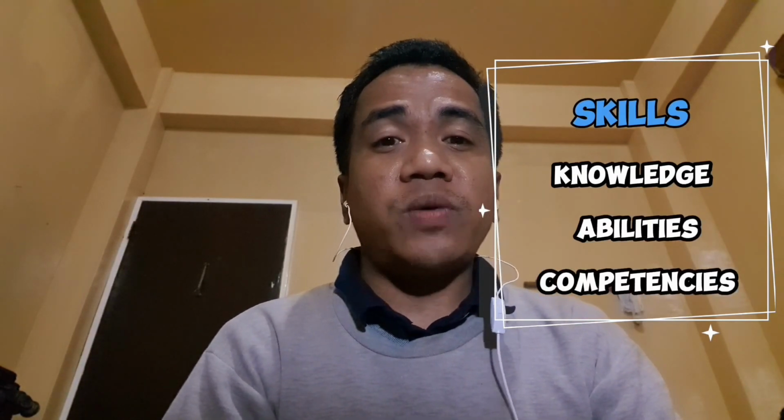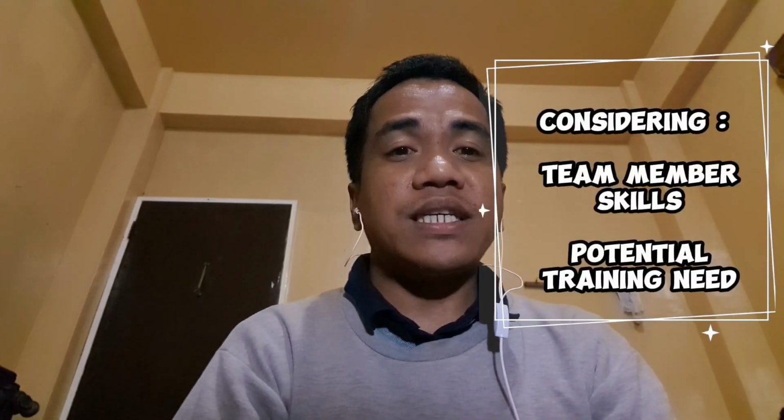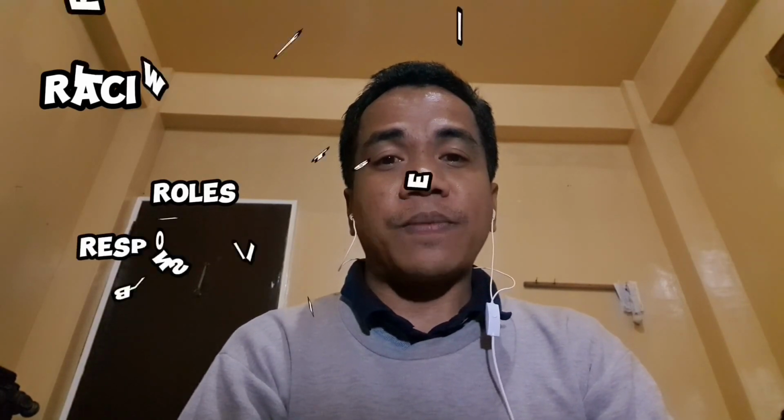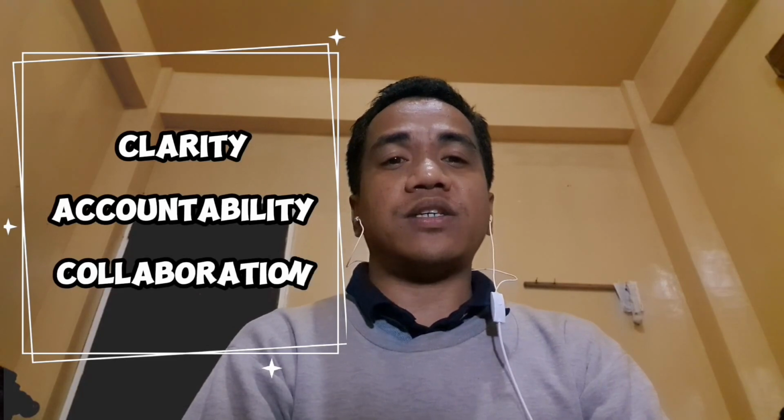Skills refers to identifying the knowledge, abilities, and competencies needed to complete each task successfully by considering existing team members' skills and potential training needs. Also, the utilization of a RACI matrix is a good practice as it breaks down roles and responsibilities. That ensures clarity, accountability, and collaboration.